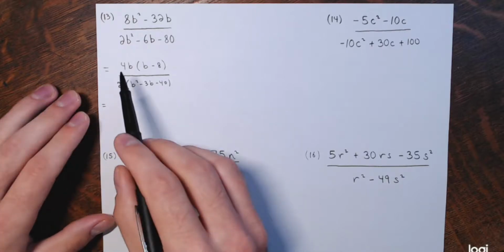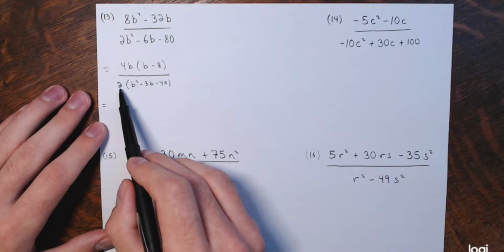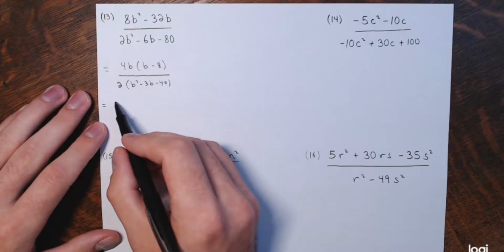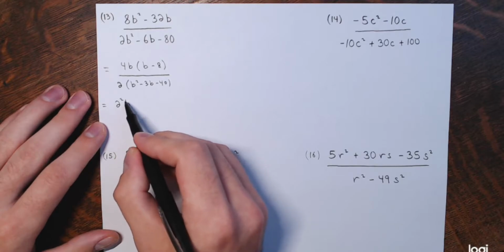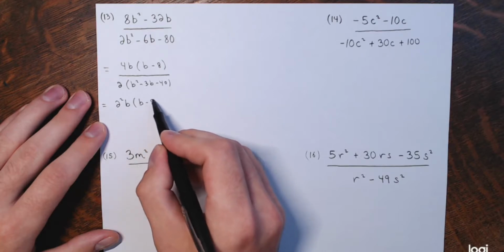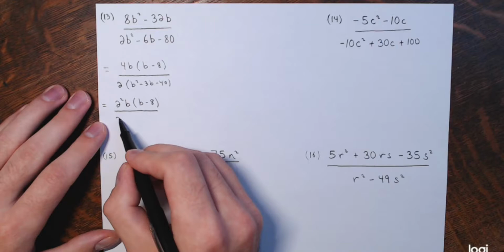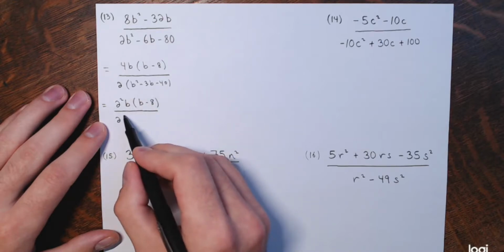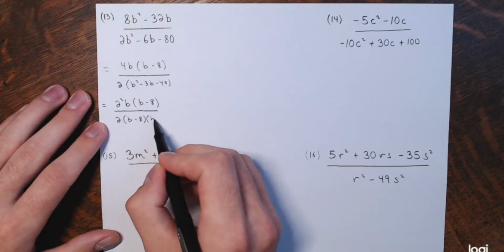And we can factor this a little further. Now I'm noticing because the numerical values here, 2 and 4, have a common factor, I'm going to break 4 up. I'll write 4 as 2 squared. So we have 2 squared times b minus 8 divided by, and then you got this factor of 2 here, and then b squared minus 3b minus 40 would factor to b minus 8 times b plus 5.